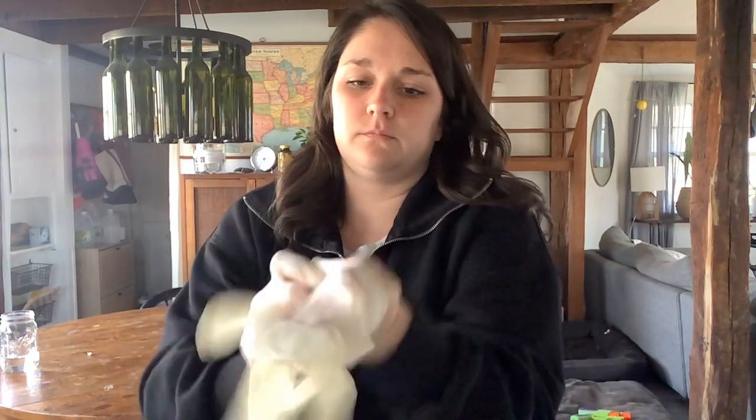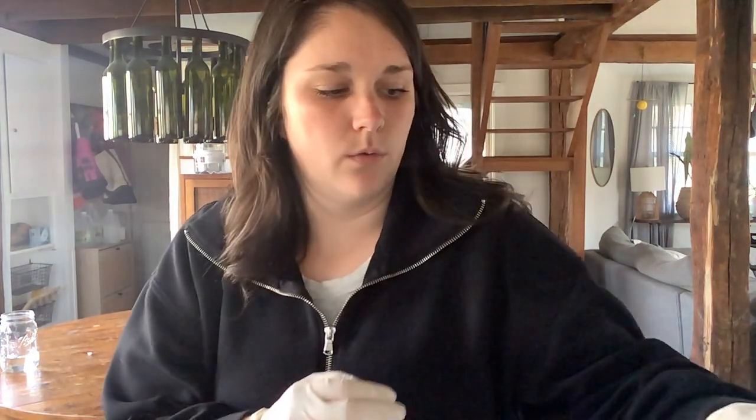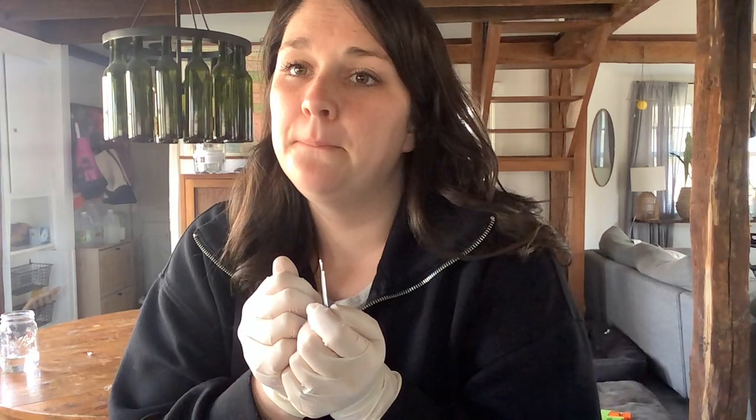So I would have her scoot her bum down, and okay, so the first thing that I'm gonna do is I'm gonna put my gloves on. And I don't have a pelvic model here today, so we're just gonna pretend that I have a pelvic model and I can explain what I'm doing.